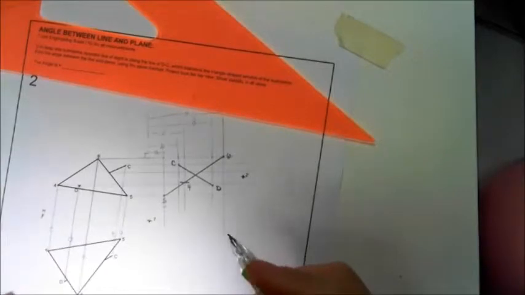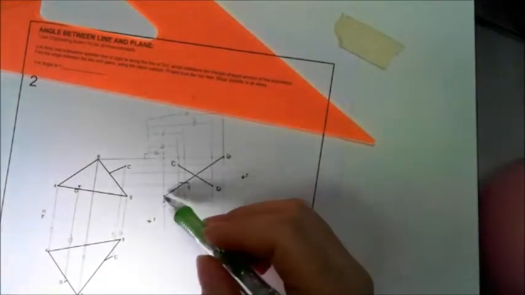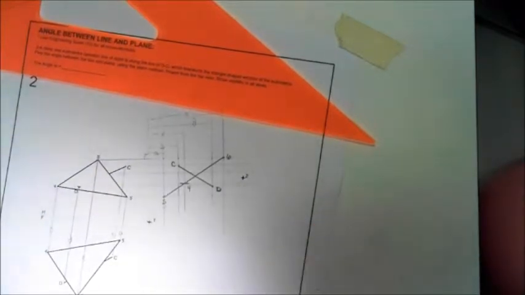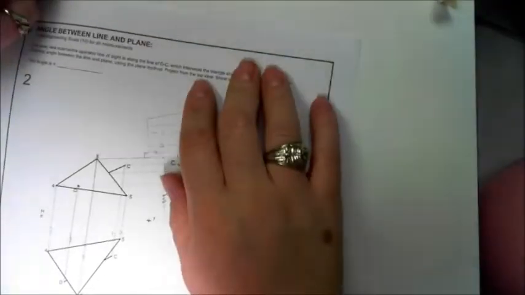We're going to follow that line that's going to make it parallel. So we're going to draw a line parallel to 5, 6 through 2. Tape and move. It's going to be parallel to 5, 6, because that's our edge view there. Two.